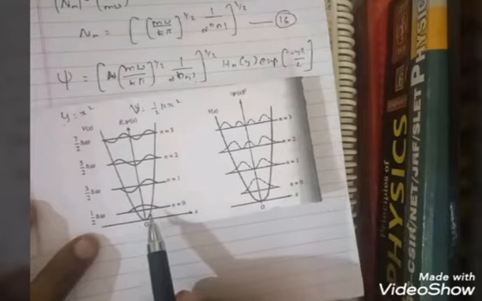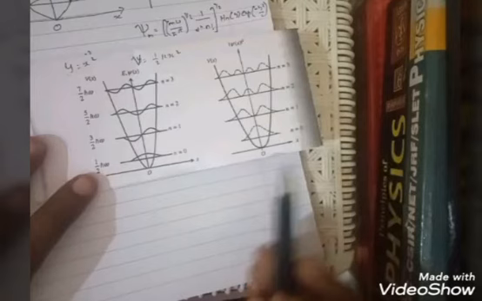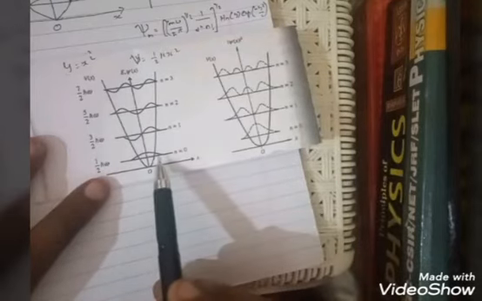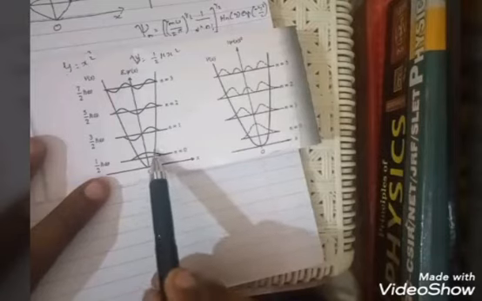If we plot this by giving the values of H, the first few values of H are listed here, and you have to substitute H0 in here and put n as 0 to get psi 0. And if you plot it against x, you will get a curve like this. And it is very important to see that this curve extends outside the potential barrier.